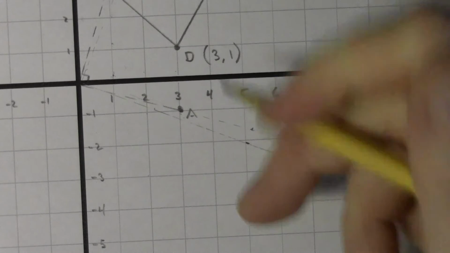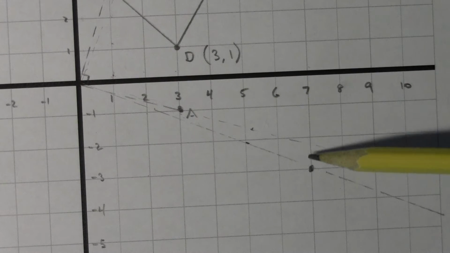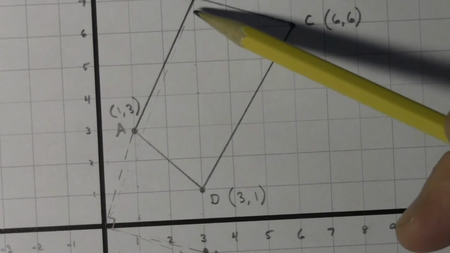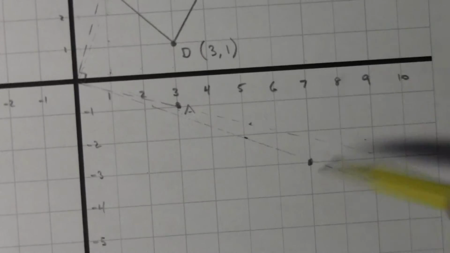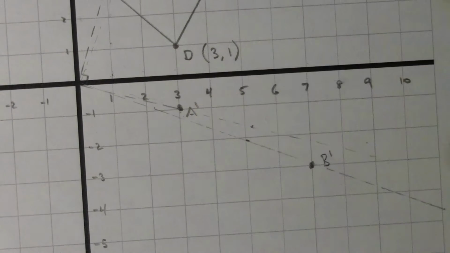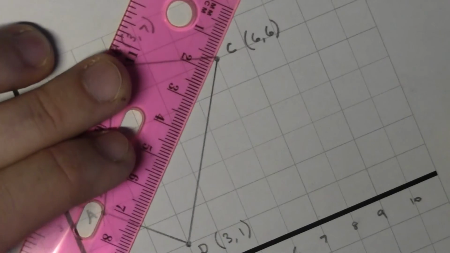That's on the line, and it's 1, 2, 3, 4, 5, 6, 7. It's on my line that is 90 degrees compared to the line from B to the origin. This is then B rotated 90 degrees. Okay, so let's finish this up here really quick.